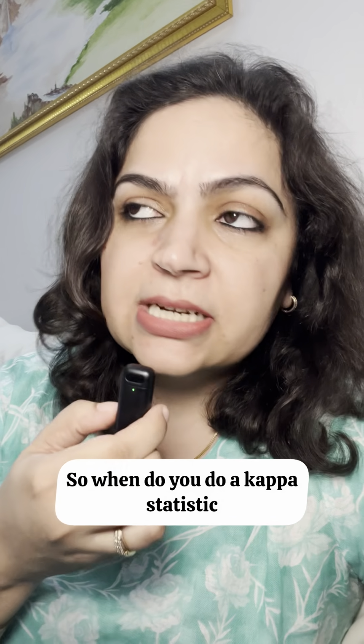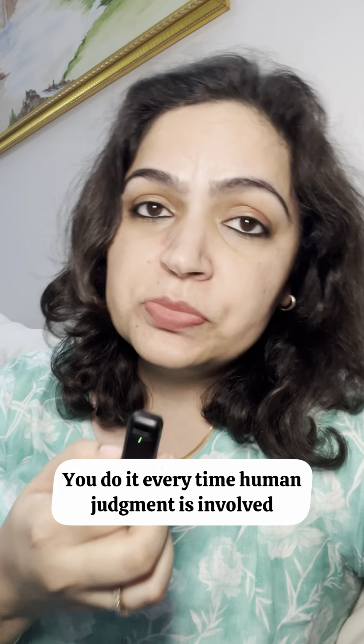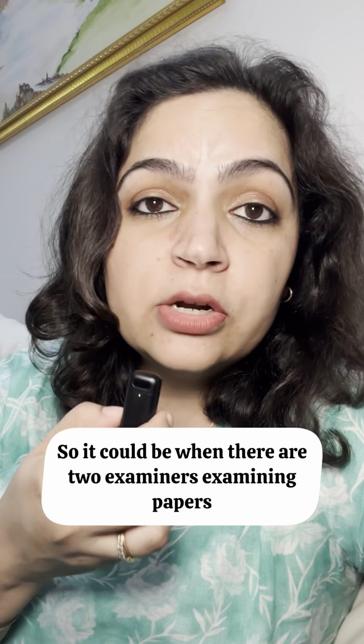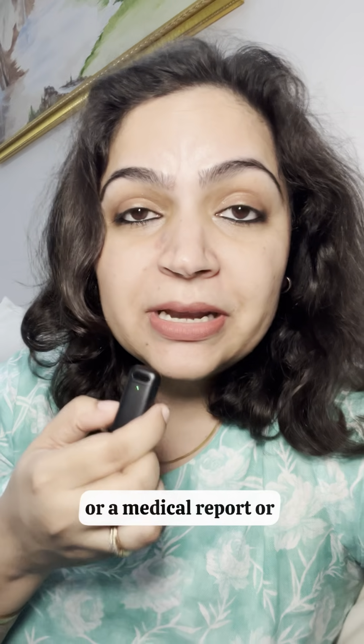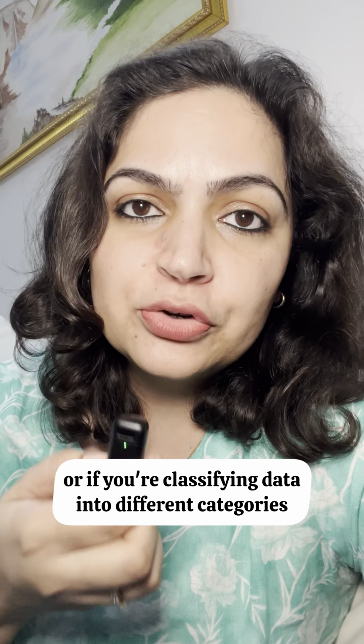So when do you do a kappa statistic? You do it every time human judgment is involved. So it could be when there are two examiners examining papers or assessing a test or a medical report, or if you're classifying data into different categories.